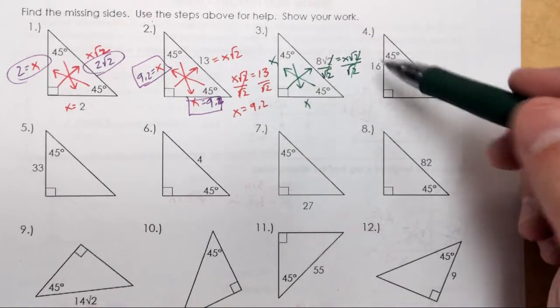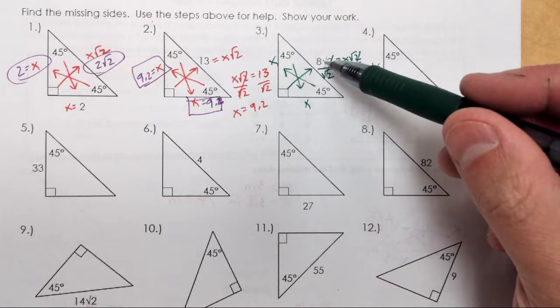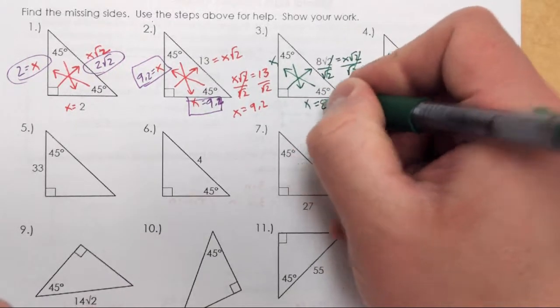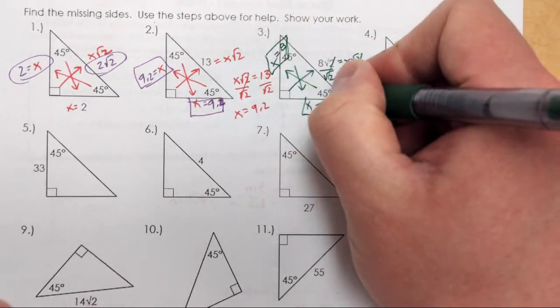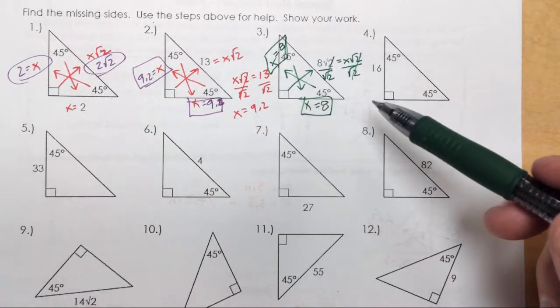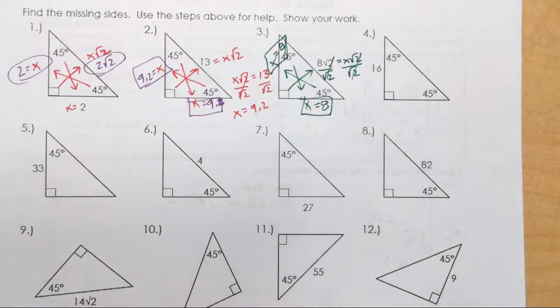The square root of 2's go away, so x is just left with 8. Both of these answers end up being 8 because the legs are identical. These are nice because they simplify out very nicely. So let's move on. Let's do a couple more.